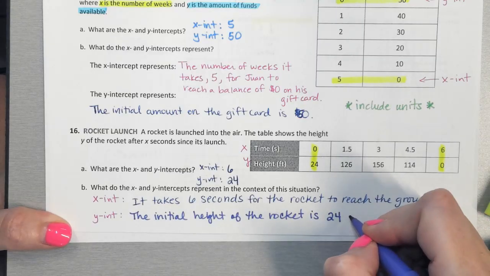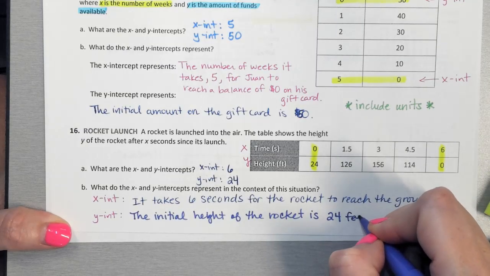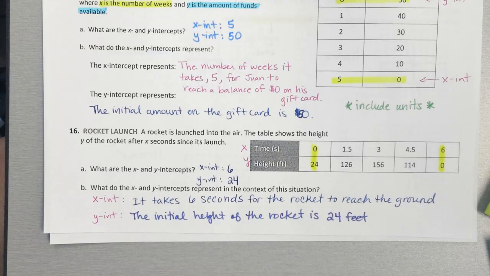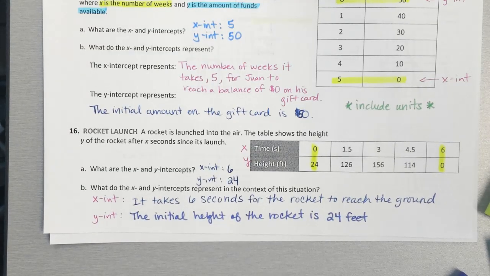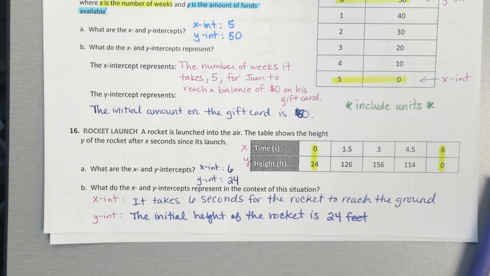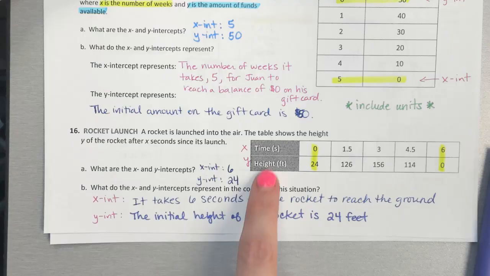What's our unit for that? The feet. And you can abbreviate that as well. So you can say the initial height of the rocket is 24 feet, or you could also say at 0 seconds, the rocket is 24 feet in height. That's perfectly fine. We just want to make sure we're using these in the proper context.